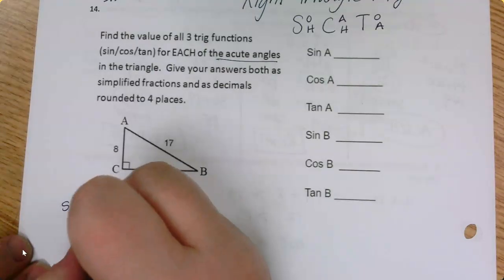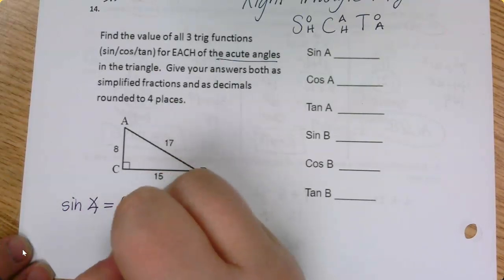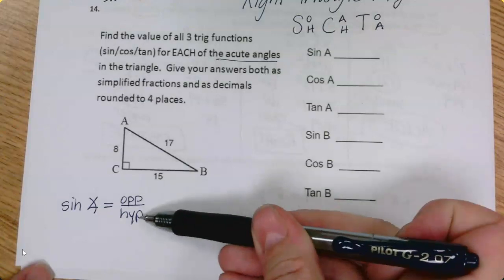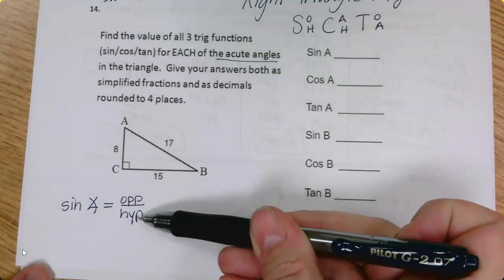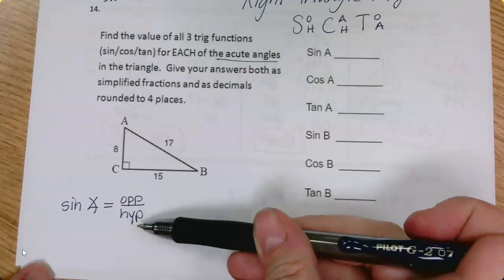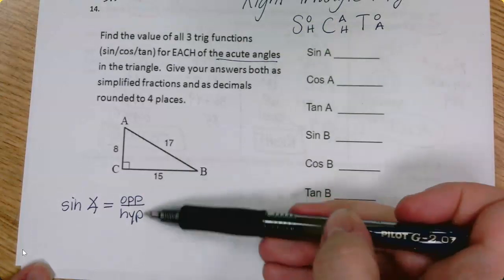The sine of an angle equals the opposite side over the hypotenuse. Those are the lengths. The length of the opposite side over the length of the hypotenuse, that's the ratio. That is the sine ratio. It's a ratio with a name. So that's why we have O over H here: opposite over hypotenuse.